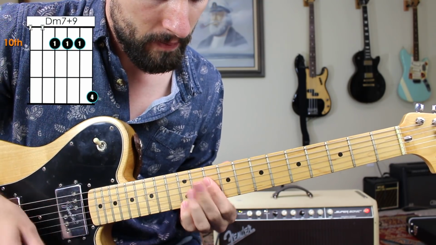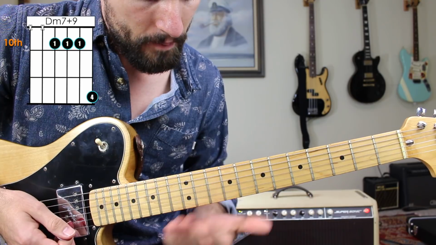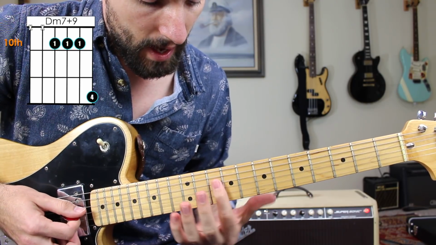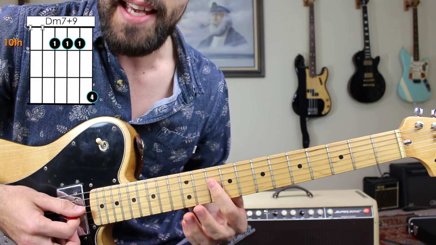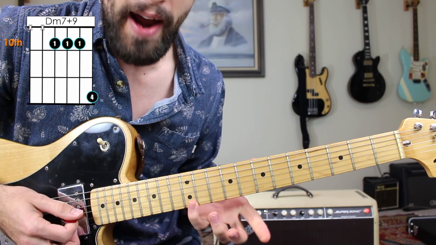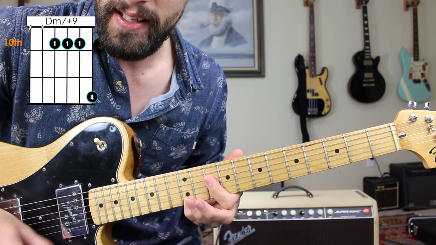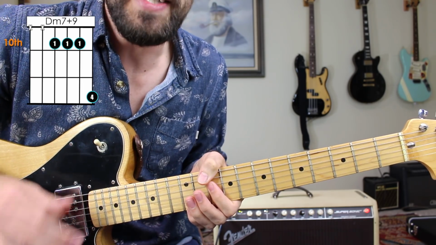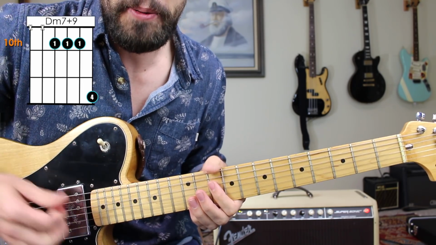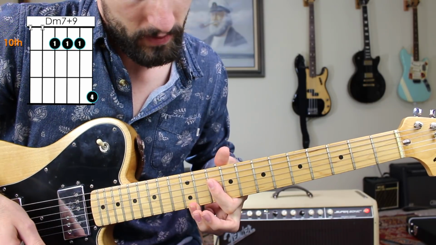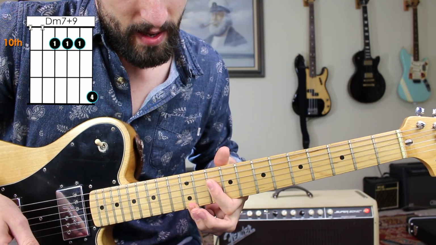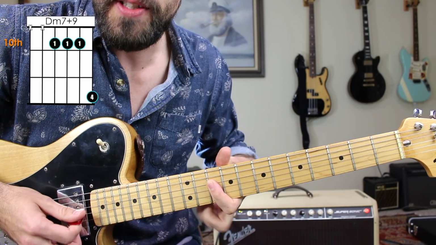So this first shape, we've got the bar, index finger, 10th fret, D, G, B, and high E string. But I'm also going to grab the 9. That's going to be the 12th fret of the high E string. So that makes this chord D minor 7, add 9. Sometimes I'll take the pinky off and just go to a regular D minor 7.